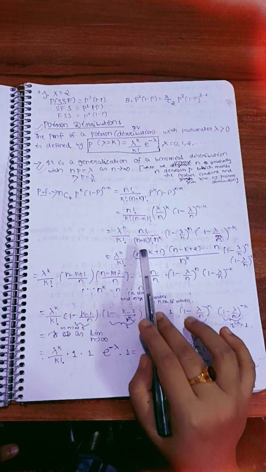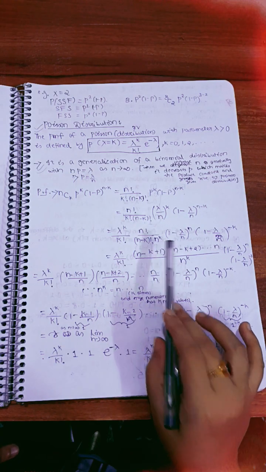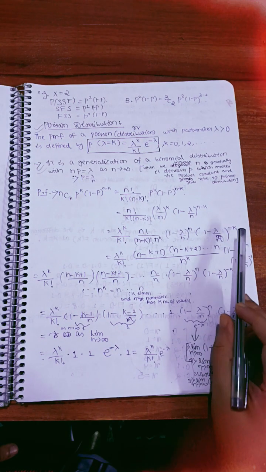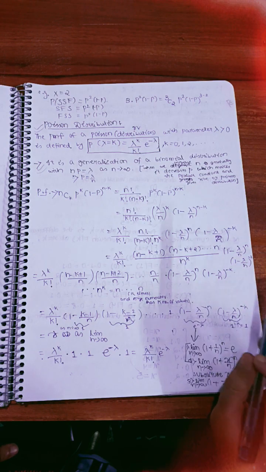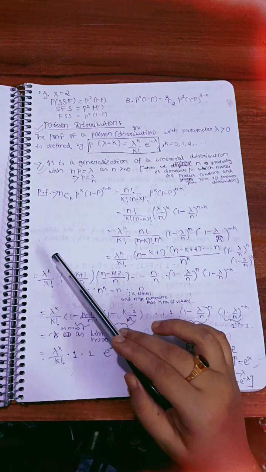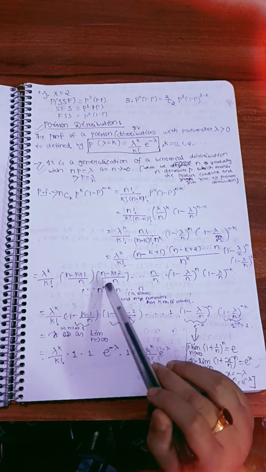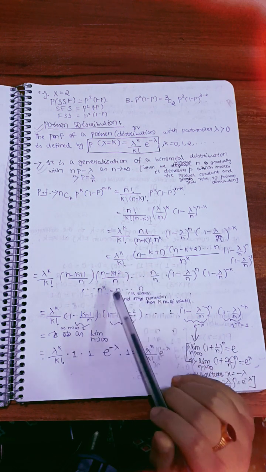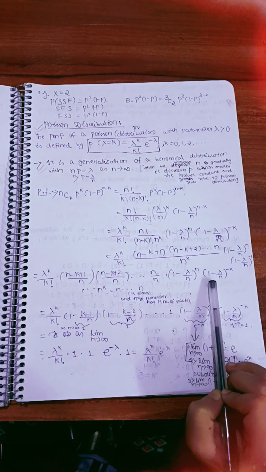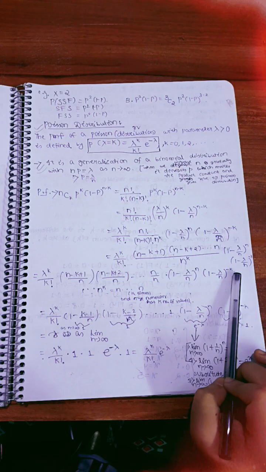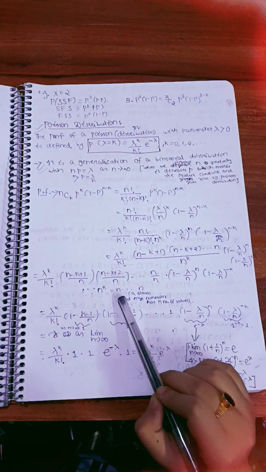Then we have n minus k plus 1, and so on, to n, divided by n to the power k. Then 1 minus lambda by n to the power n multiplied by 1 minus lambda by n to the power minus k. Now we have lambda to the k by k factorial, times n minus k plus 1 by n, n minus k plus 2 by n, and so on to n by n. Here it is k times. So 1 minus lambda by n to the power n multiplied by 1 minus lambda by n to the power minus k. Here it is n to the power k, so this is k times.